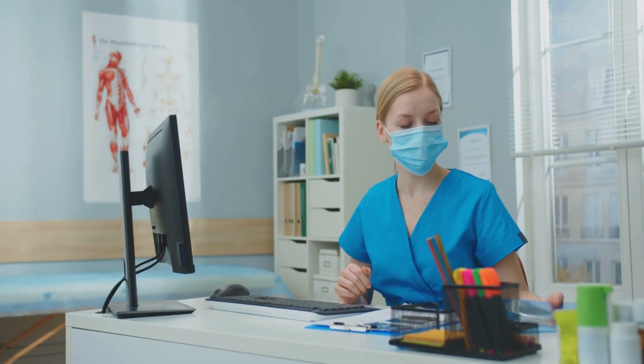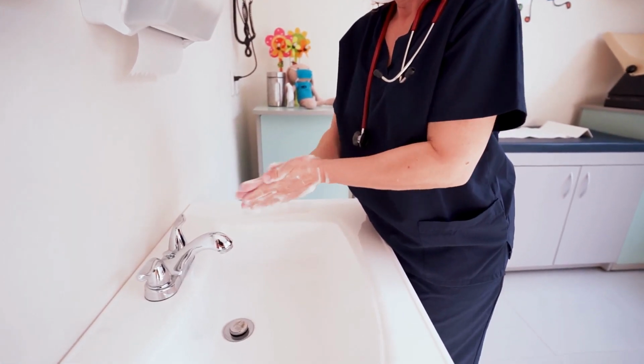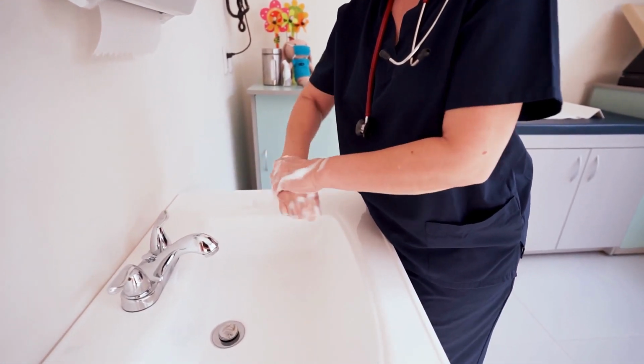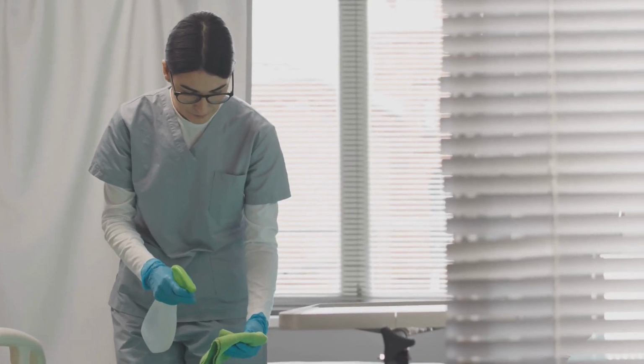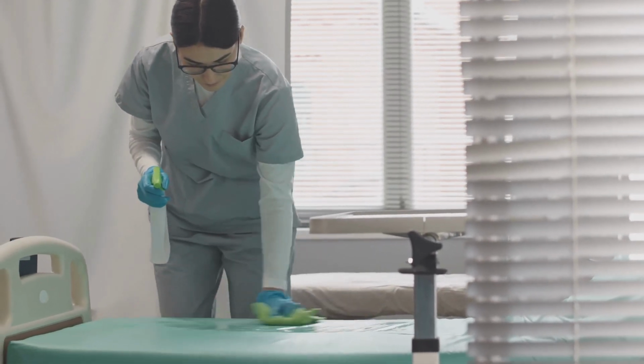An example of an unsafe act: a nurse is in a hurry and skips proper hand hygiene after handling a patient with a contagious illness. This simple oversight can lead to the spread of infection, putting both patients and staff at risk.